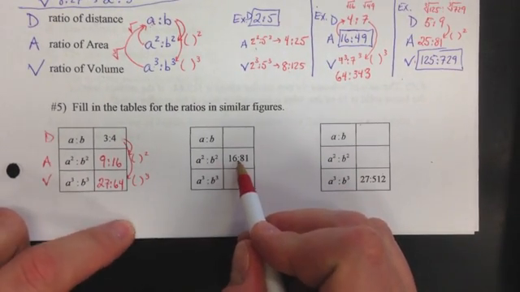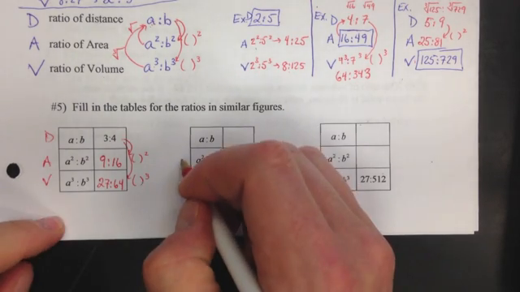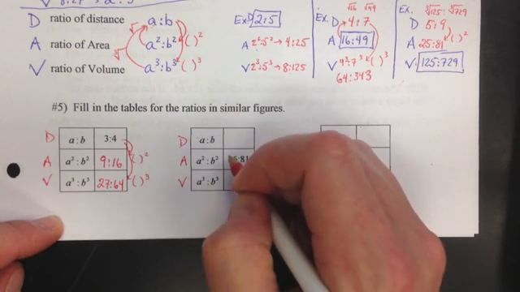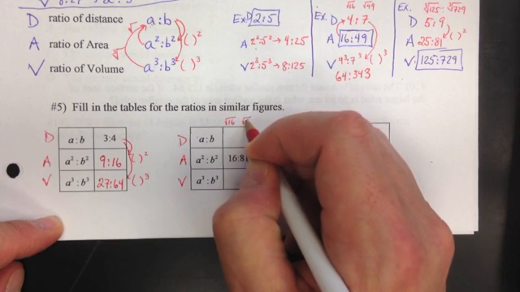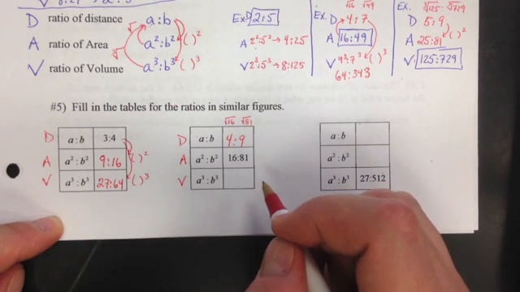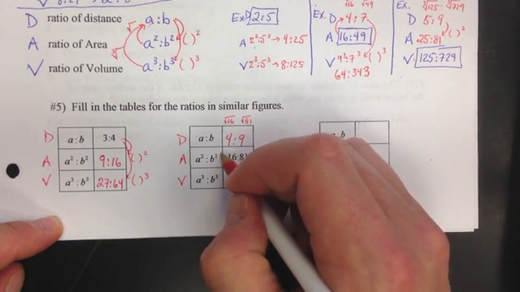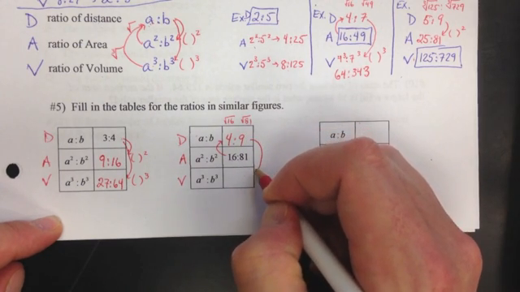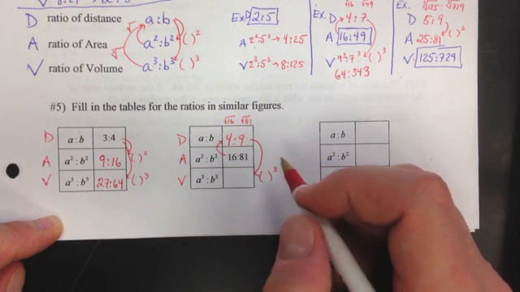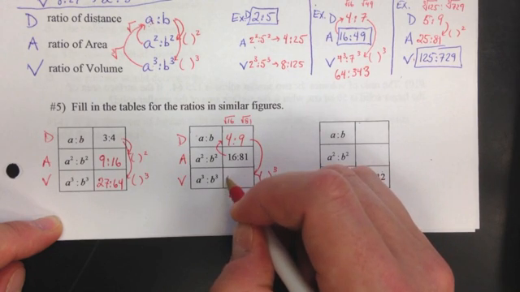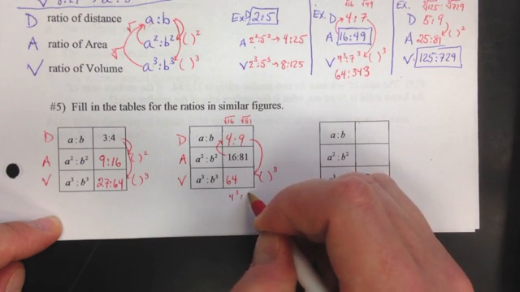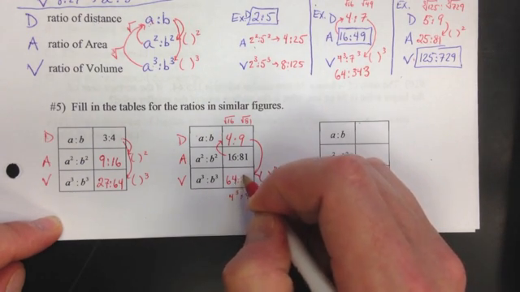In the second table, they give you the area ratio, 16 to 81, so that's the area. How do we go back from a squared to a? We have to take the square root. So we're going to square root 16 and square root 81. The square root of 16 is 4. The square root of 81 is 9. So we went back. Now we're going to go from distance to volume. So now to go from a to a cubed, we're going to raise each number to the third power. So that's 4 to the third, which is 64. It's not 4 times 3, it's 4 times 4 times 4. And then it's 9 to the third, which is 729.